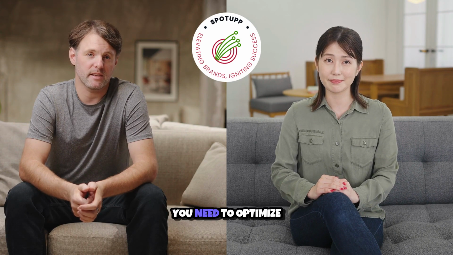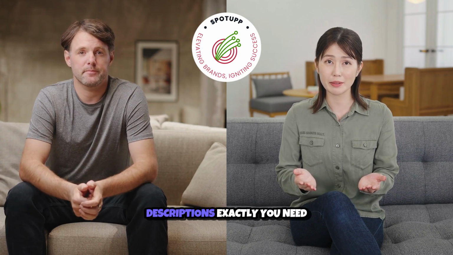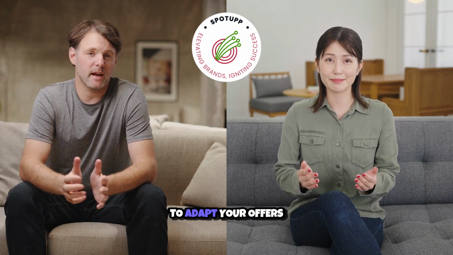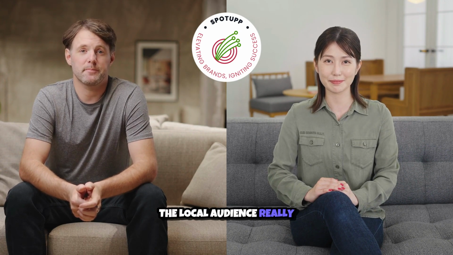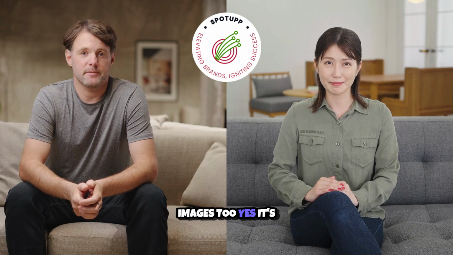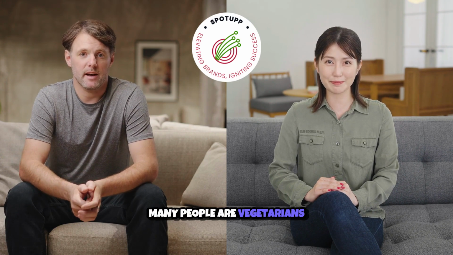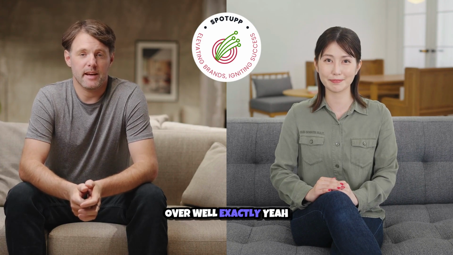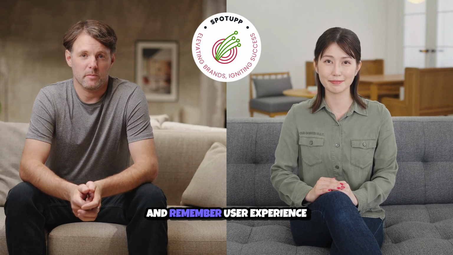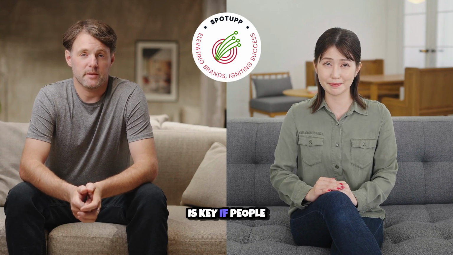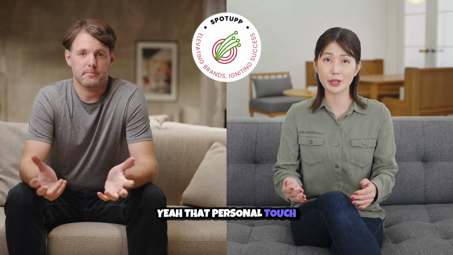Definitely. Then, you need to optimize your content for global markets. So that's more than just translating product descriptions? Exactly. You need to adapt your offers, pricing, cultural references, and even images to suit the local audience. Really? Images too? Yes. It's like using images of beef dishes in India, where many people are vegetarians. That would not go over well. Exactly. You want your content to resonate with the local culture. Makes sense. And remember, user experience is key. If people feel like your site speaks to them, they're more likely to engage. Yeah, that personal touch matters.